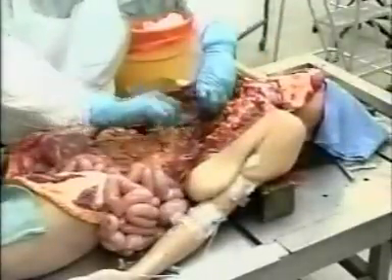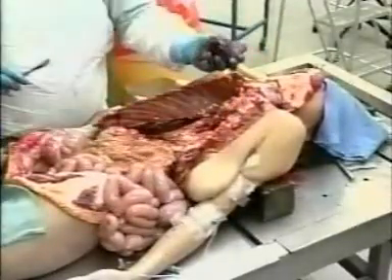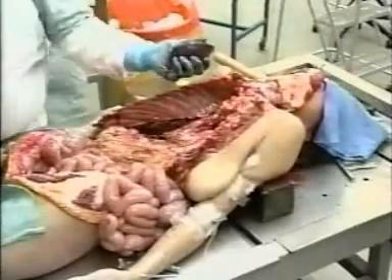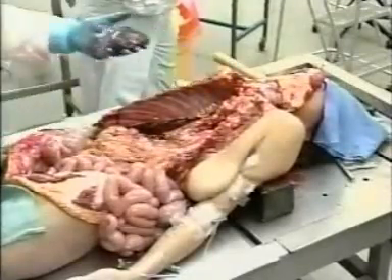Pardon me, spleen is coming out now. That sits in the left upper quadrant of the abdomen. That's about a normal shape and size.